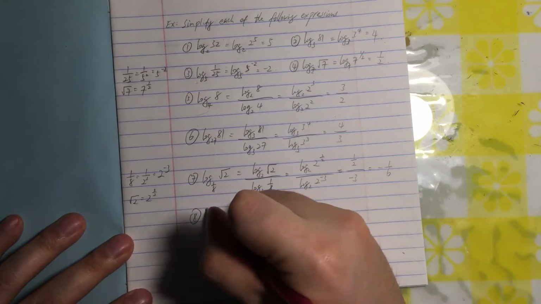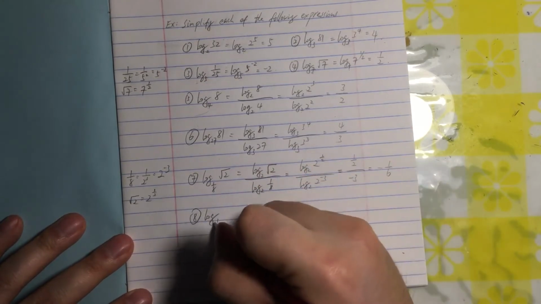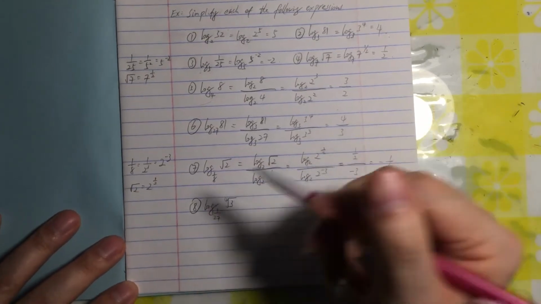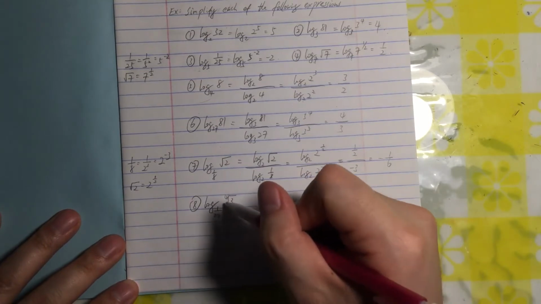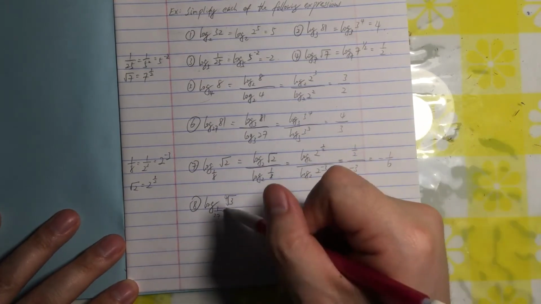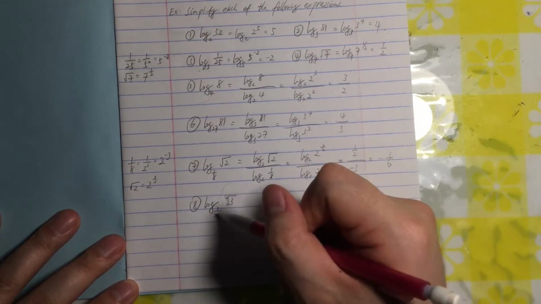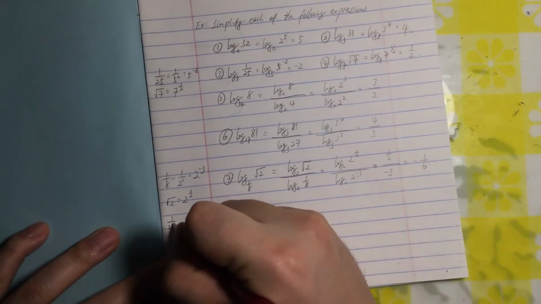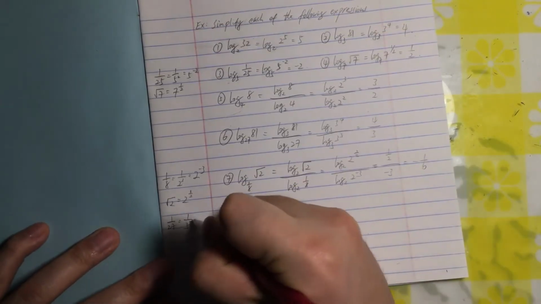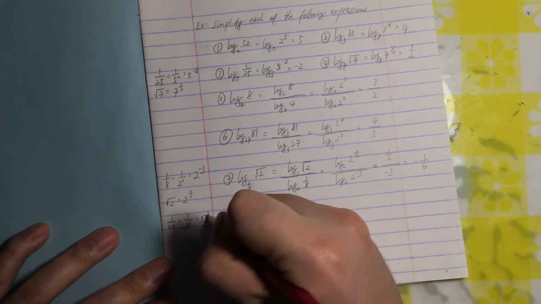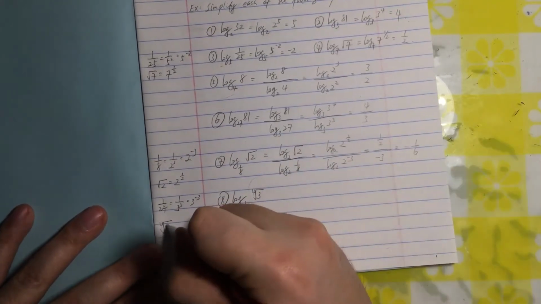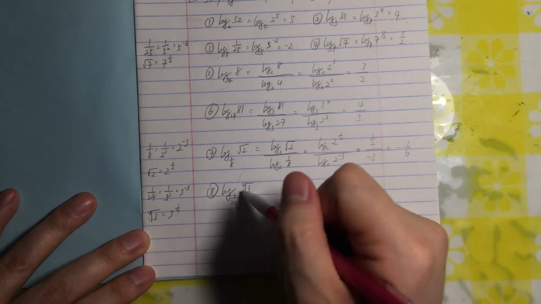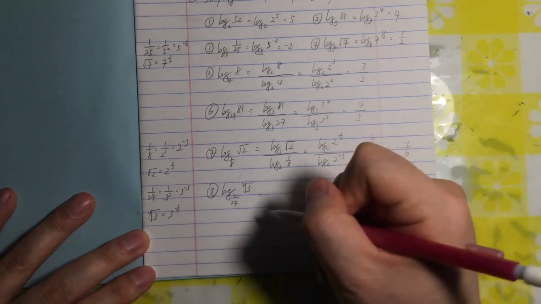Next example, log base 1 over 27 of the 4 root of 3. It's hard to write this 4 root of 3 using base 1 over 27, but we can write both of them using base 3. We know that 1 over 27 can be written as 1 over 3 to the power of 3. That's 3 raised to negative 3. And the 4 root of 3 can be written as 3 raised to 1 over 4.